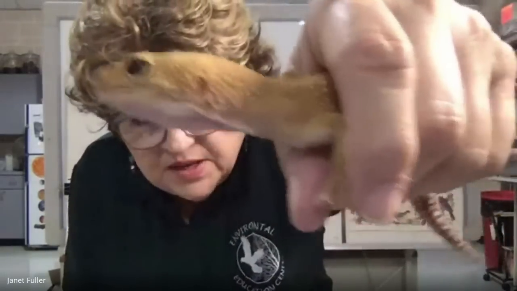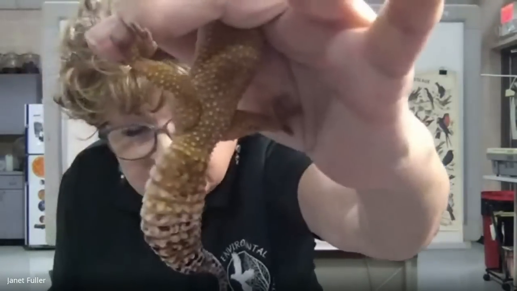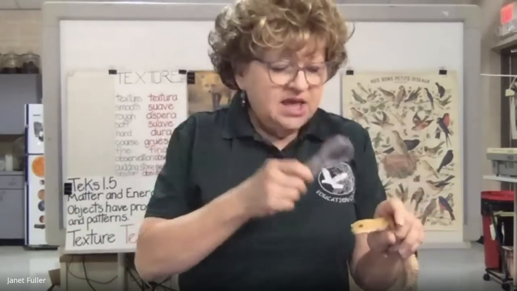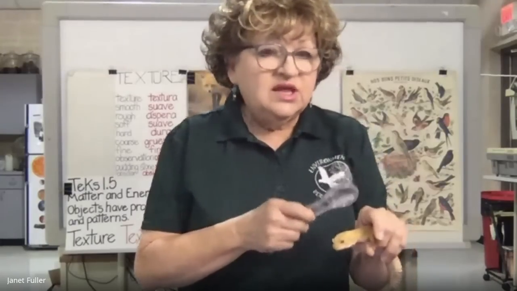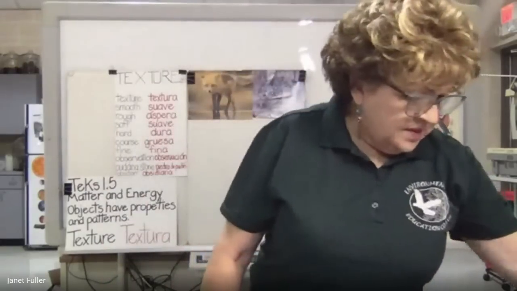This is my gecko. His name is Peanut. Can you see his sweet face? He's a sweet boy, and he has very bumpy skin. His skin is rough. I can tell by feeling it that it's rough. I can tell by looking at it that Peanut has rough skin, and I can use a hand lens to magnify the bumps on his body to know that he has very rough skin. I'm going to put Peanut back. So we've looked at smooth and rough.